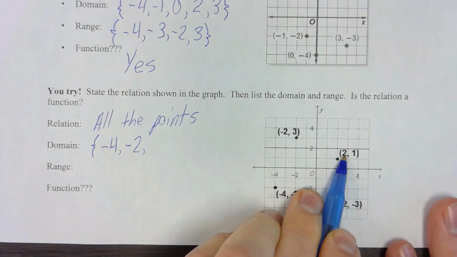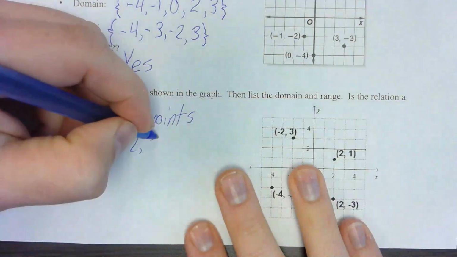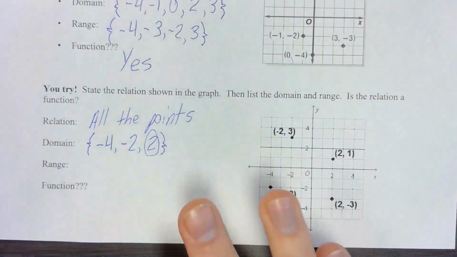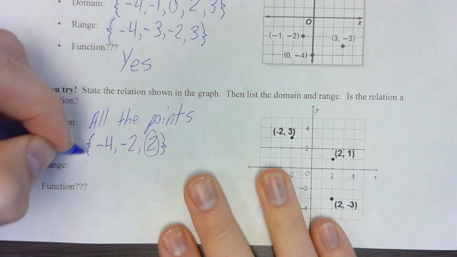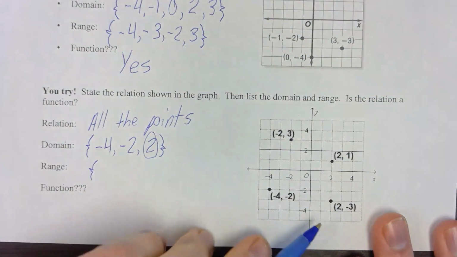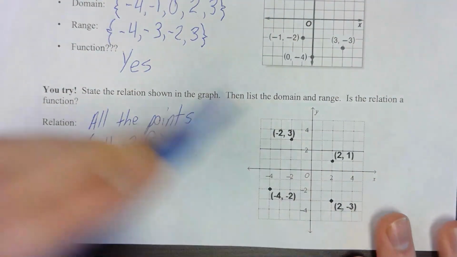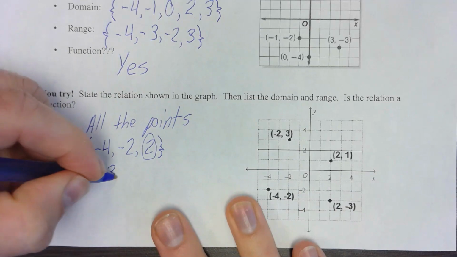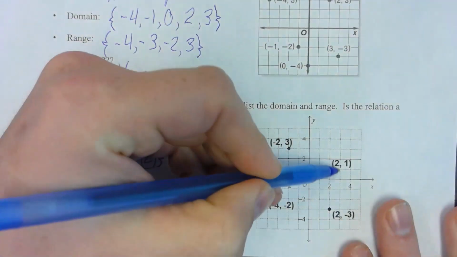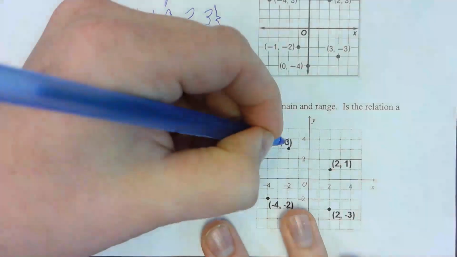And a 2 and a 2. Uh-oh. I'm going to circle this because I think this is a problem when I think about functions. And going from smallest to biggest, I've got -3, -2, 1, and 3.